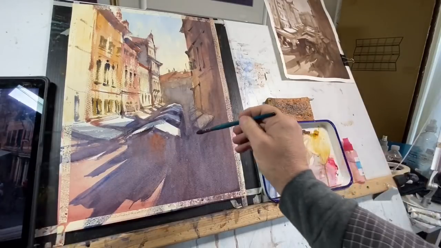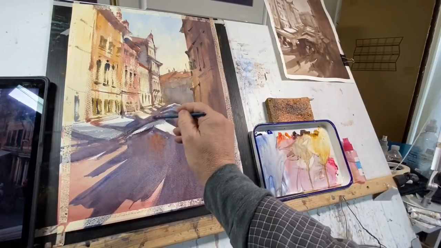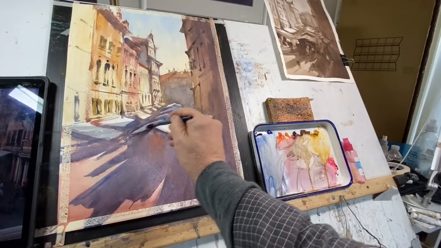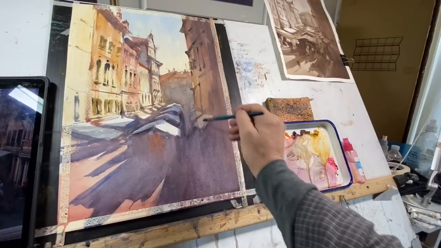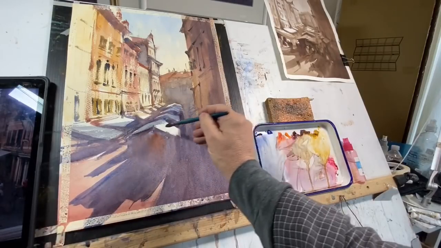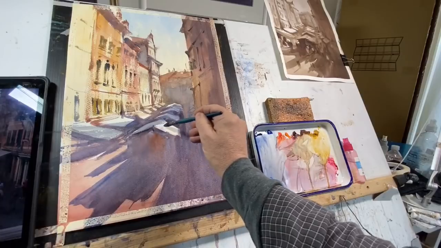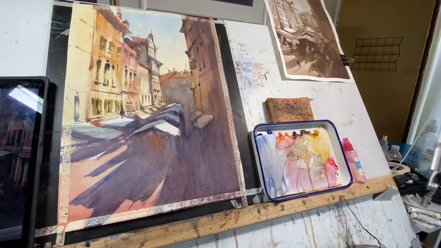It could be done at an earlier stage. I find it helpful to do it at this stage because I can relate it more to the shadows I've created on the ground and also how I want to direct the eye.